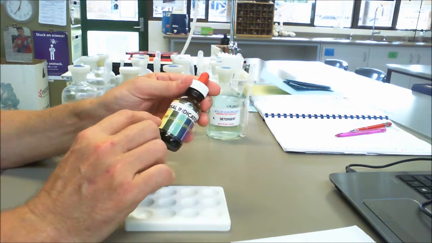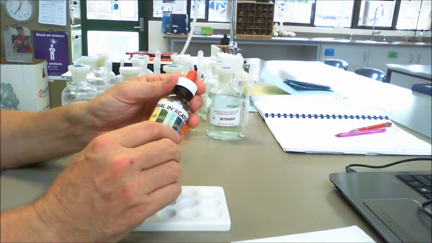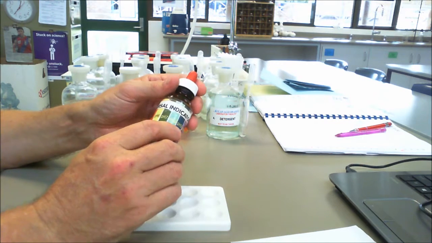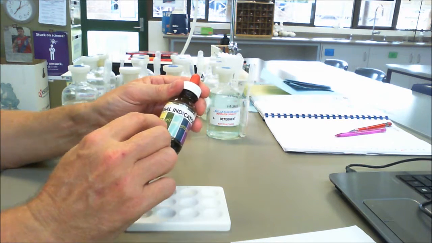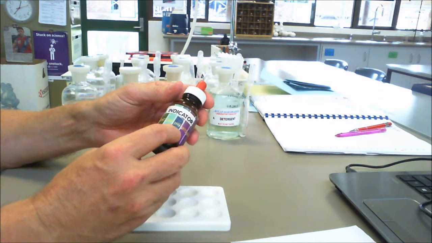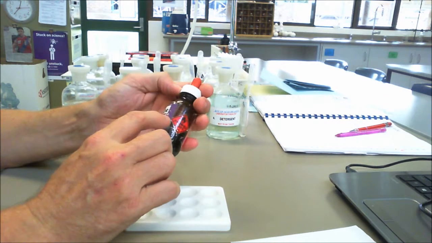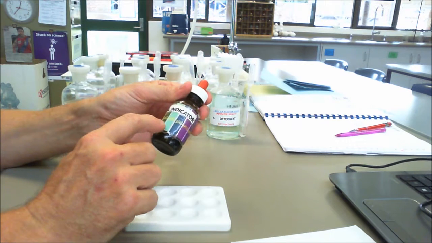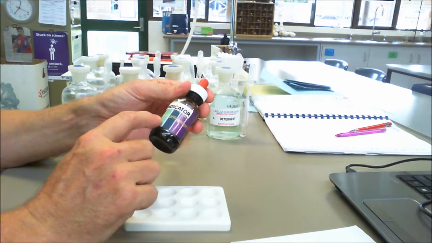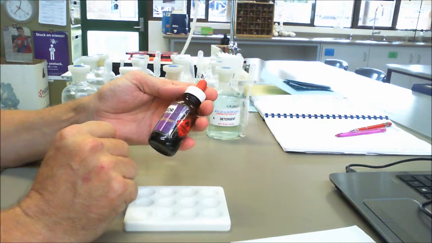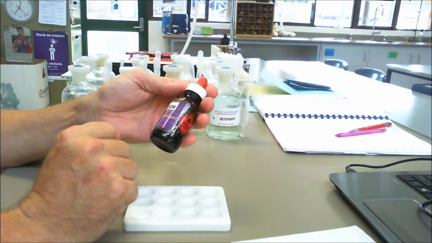Anything from 0 up to 7 is what we call an acid. If it's pH 7, then that's neutral, and water is an example of that. And then from pH 8 onwards to 14, so when it goes from sort of dark green up to purple, then it is a base.